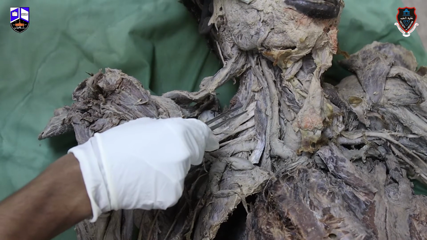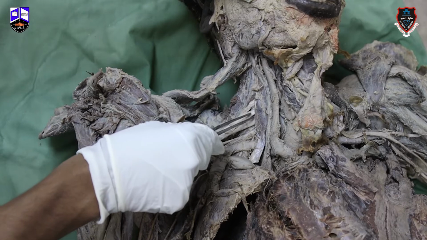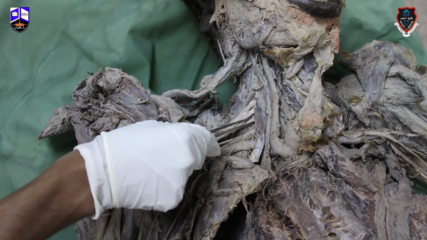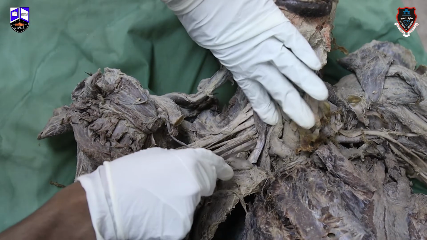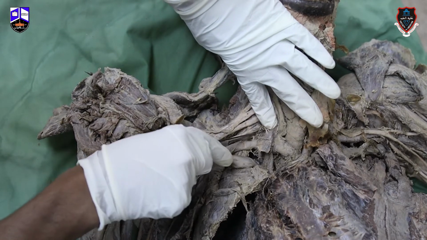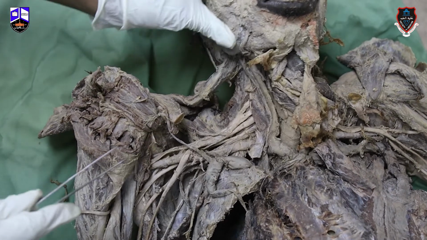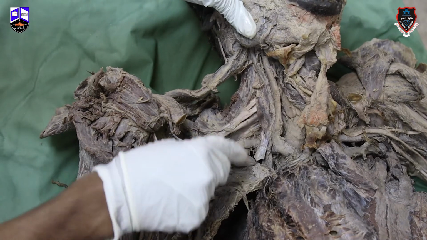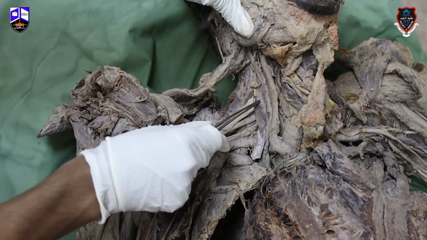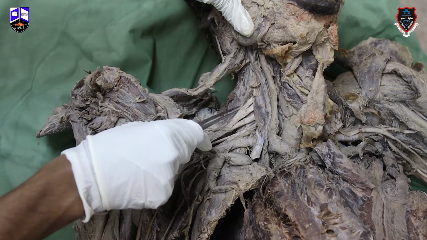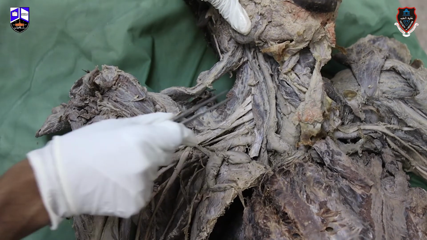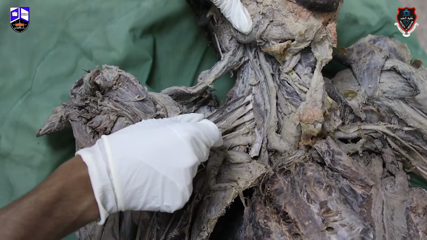The brachial plexus is formed by 5 roots of the anterior rami. Okay, this is C5, C6, C7, C8 and T1. The roots emerge between two muscles, scalenus anterior and scalenus medius. So between the scalene muscles we find the 5 roots.